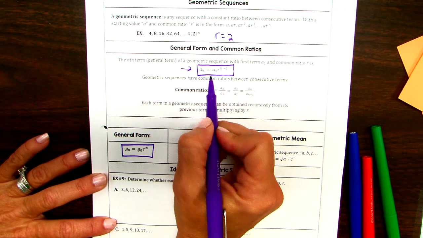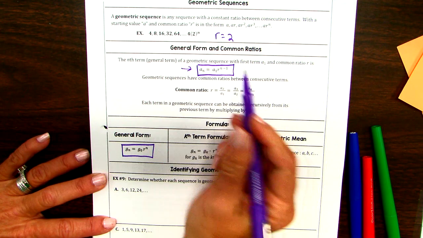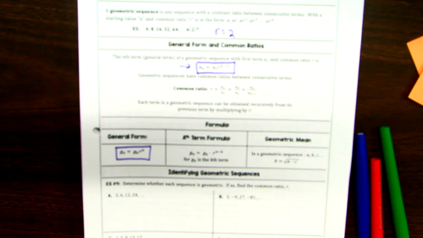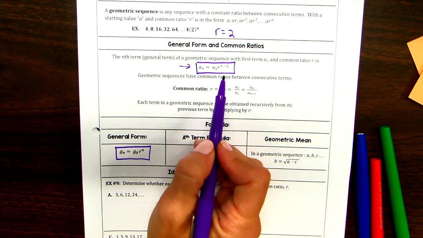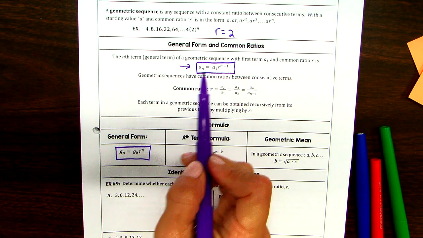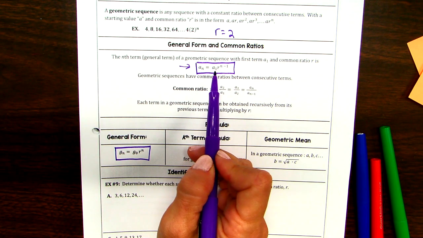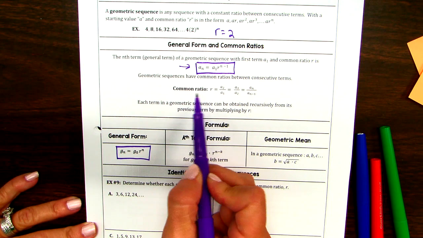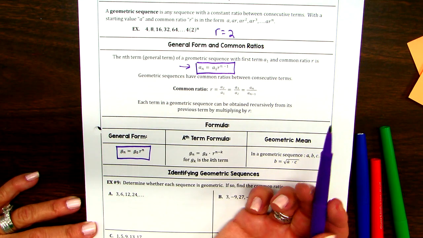Let me say it like this: the one that uses A sub 1 instead of A sub 0. That one yesterday was fine to use, but remember you had to do the distributive property and combine like terms. There's a little bit more work in it. What's nice is with the geometric ones, we don't have to do any simplifying. We plug in the first number, the R, and that's it. We're done, okay? Now, that is called a common ratio because a ratio means a fraction or division.